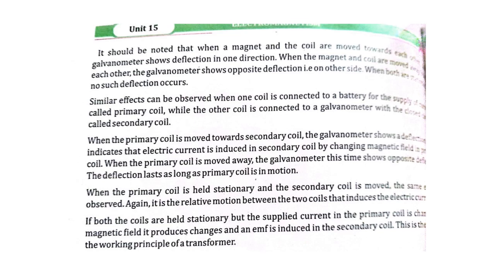When the primary coil is moved away, we again see a deflection, but the direction of deflection is opposite. When the primary coil is held stationary, and the secondary coil is moved, the same effect is observed. So again it is the relative motion between the two coils that induces the electric current. If both coils are held stationary but the current supplied to the primary coil is changing, the changing magnetic field produces an EMF in the secondary coil.